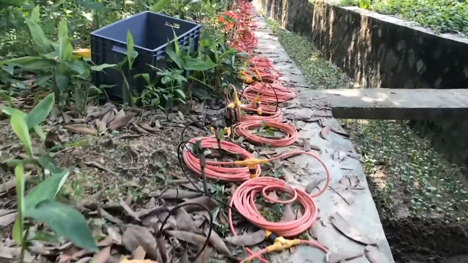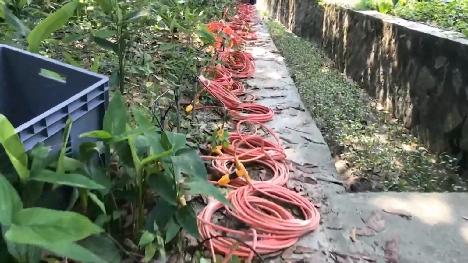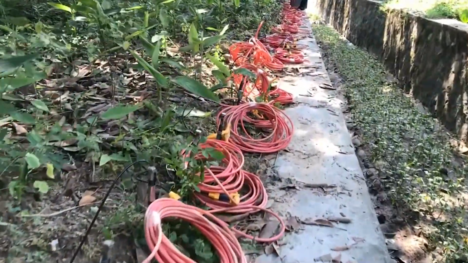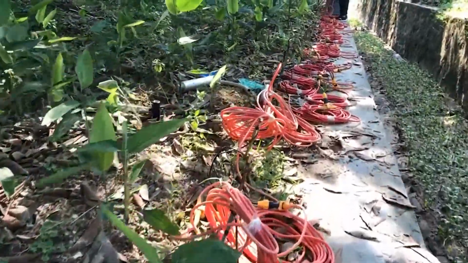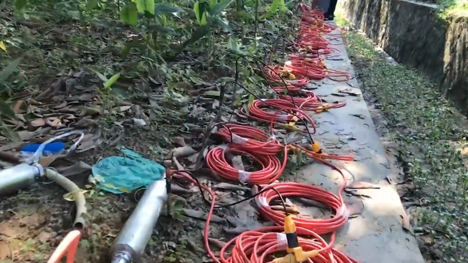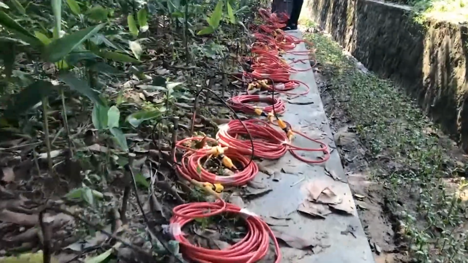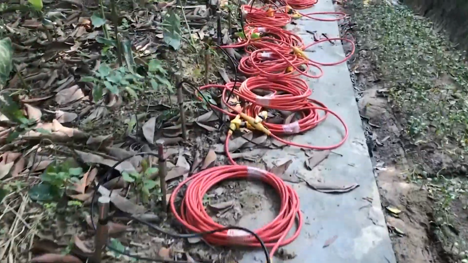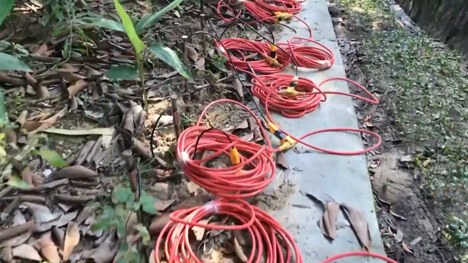As you can see, there are electrodes and the ERT cable. The electrodes are connected with the ERT cable by the clips, and with this cable leader between cable 1 and cable 2.